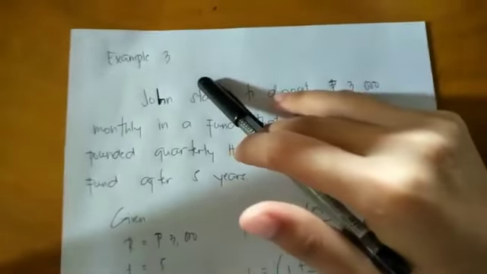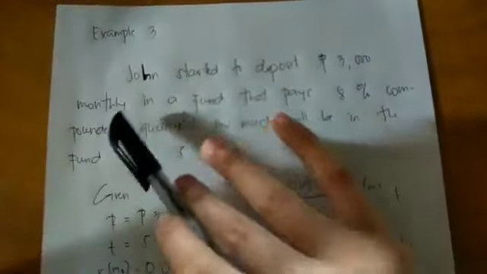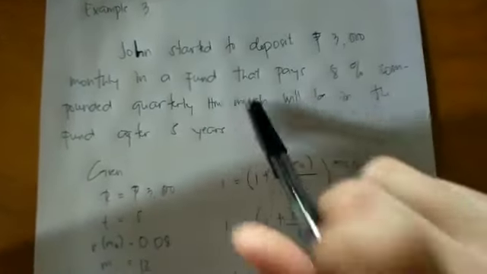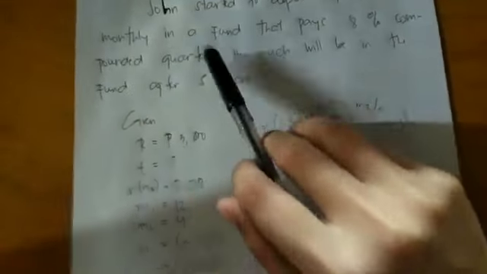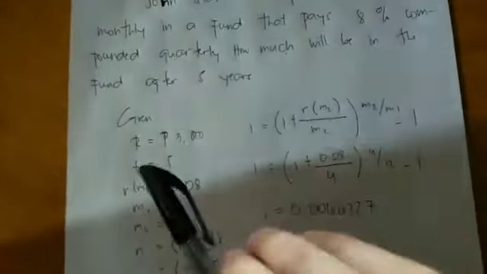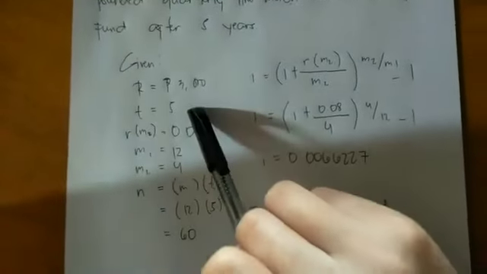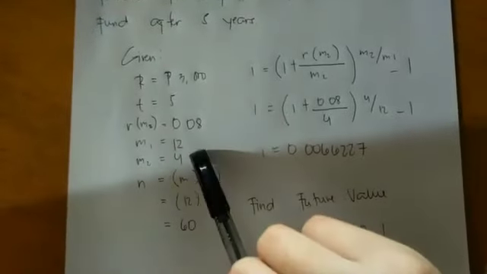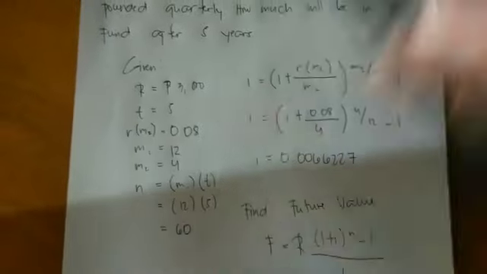Now we're going to do our third example, or our last example. Jen started to deposit 3,000 monthly in a fund that pays 8% compounded quarterly. How much will be in the fund after 5 years? Like what we did in the other examples, let's first find the givens. R is equal to 3,000, T is equal to 5, the rate is equal to 0.08, M1 is equal to 12, M2 is equal to 4, and N would be 60.